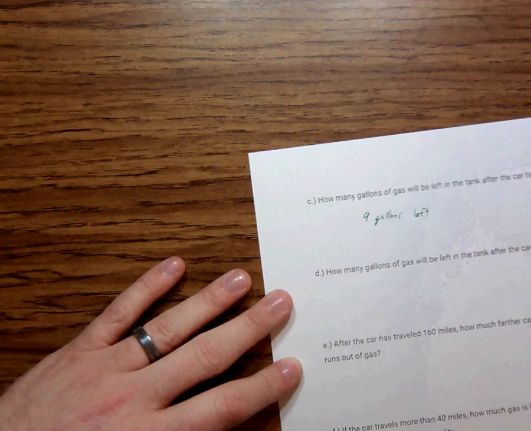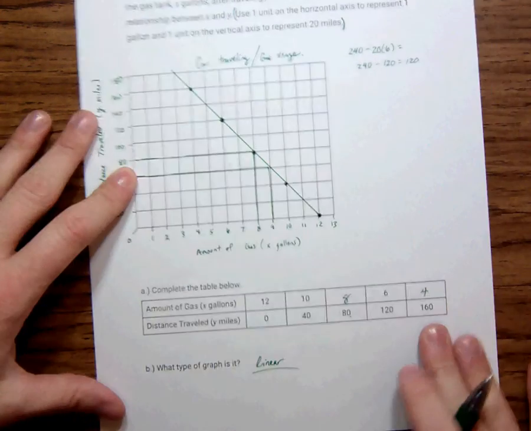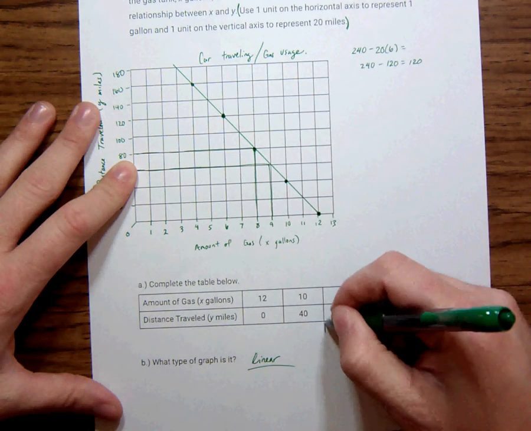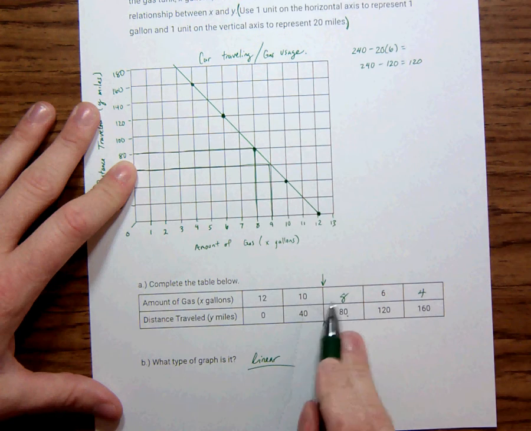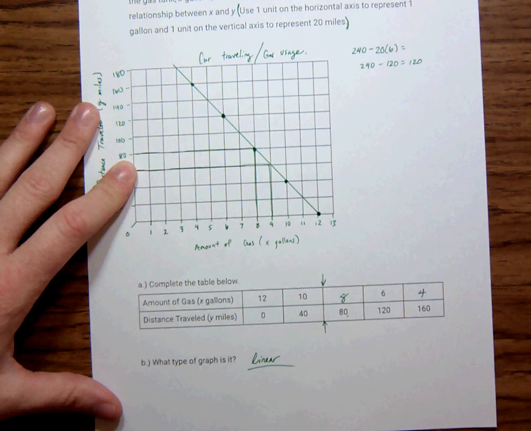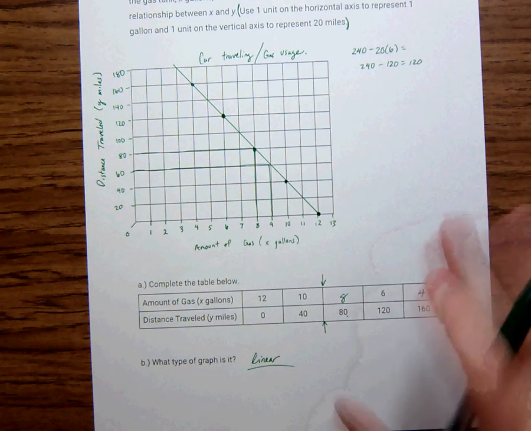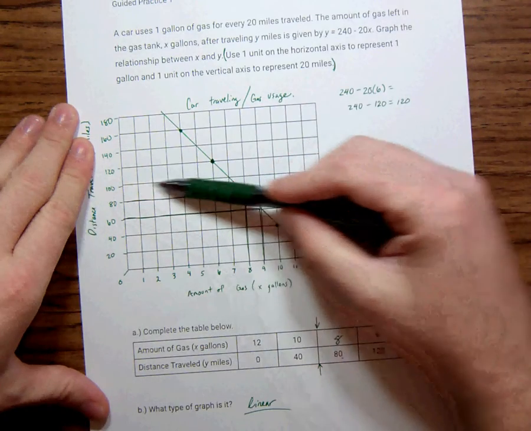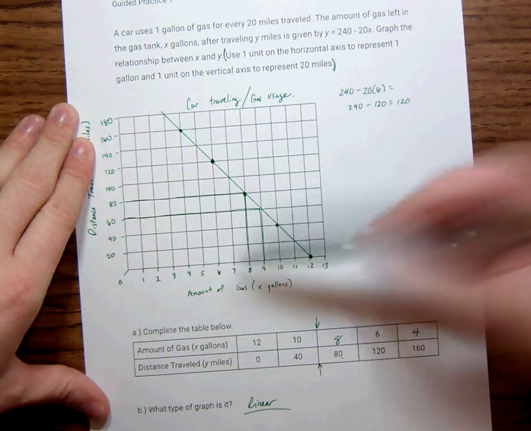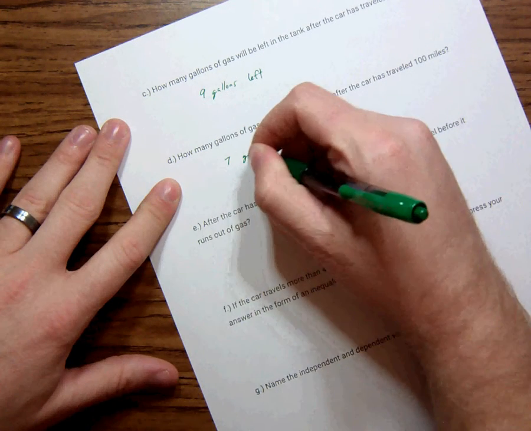Another way to do that is to say, okay, so 60 is about right there. What is between these two? Between 40 and 80 is 60. Between 10 and 8 is 9. So using the table wisely, how many gallons will be left in the tank after the car has traveled 100 miles? So 100. We look at 100, touch the graph, come back down. We're at 7. So after 100 miles, there are 7 gallons left.